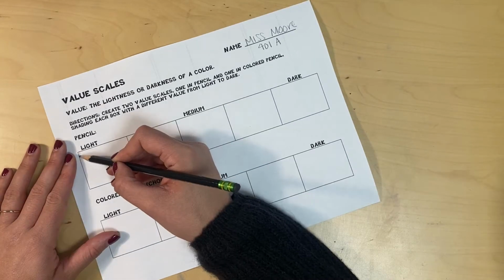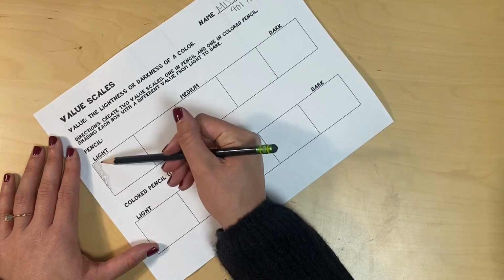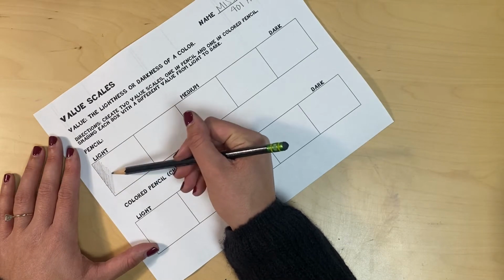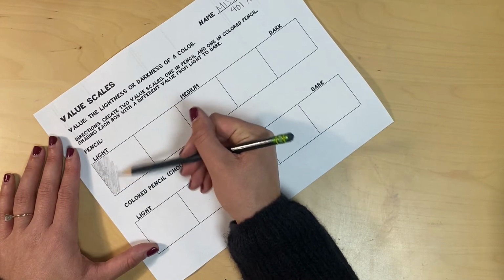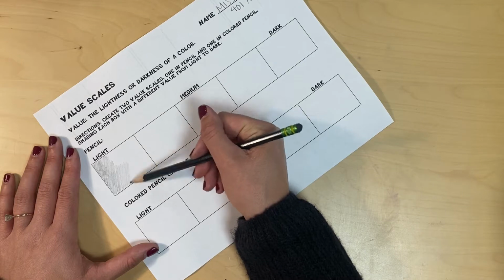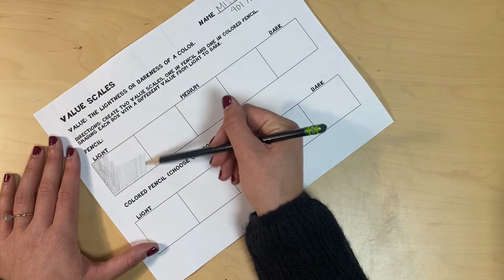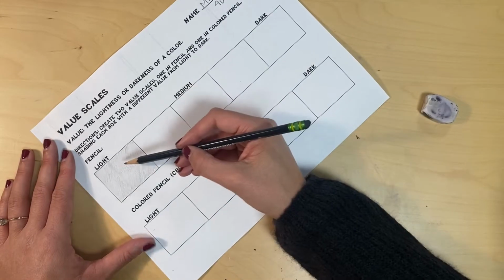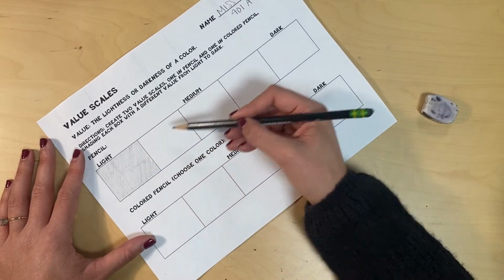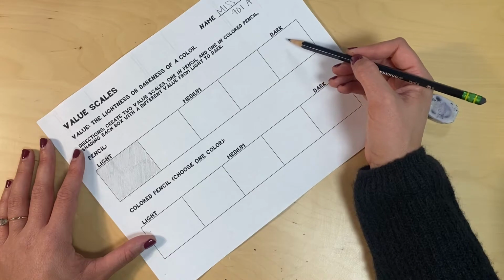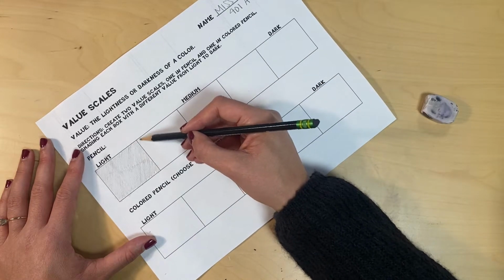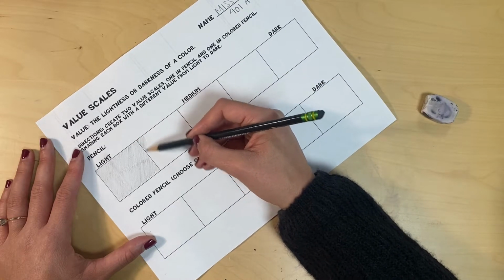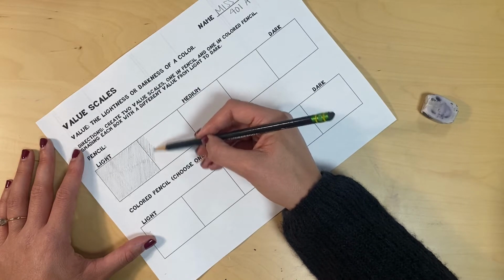You can get different values from your materials by the amount of pressure you apply to your pencil. So I'm pressing very lightly on my pencil to get a light value. And this is going to be the lightest of the values. So I really want to press lightly here. I don't want to make it too dark because in each box I have to get even darker. Then in the next box, it should be slightly darker than the one before it. So I'm pressing a little bit more on my pencil.